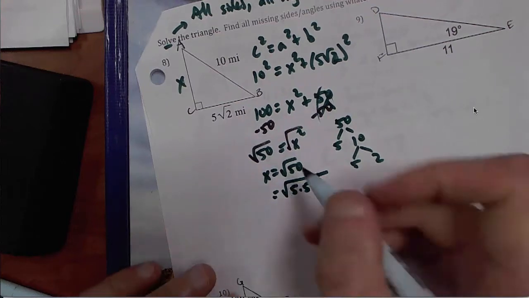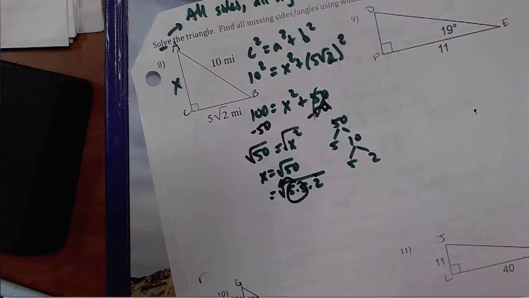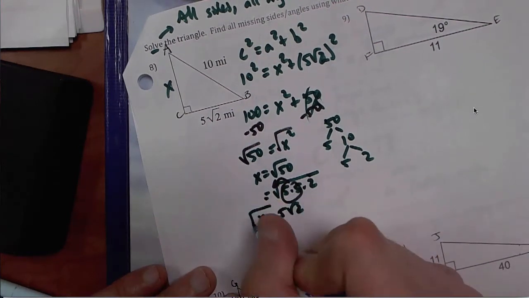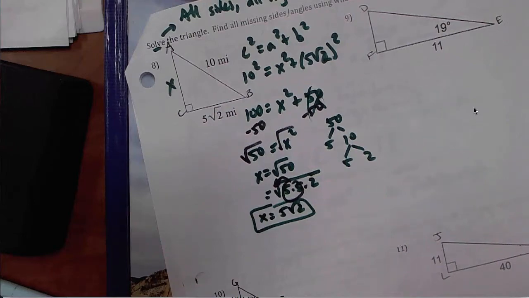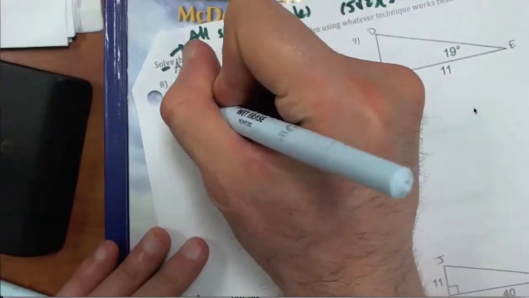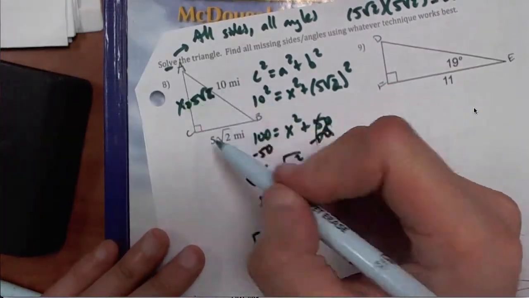So I can take this out. Square root of 25 really is just 5. So this becomes 5 root 2. Interesting. So this is 5 root 2. And this is 5 root 2. Okay, so I've got all the sides, 5 root 2, 5 root 2, and 10.